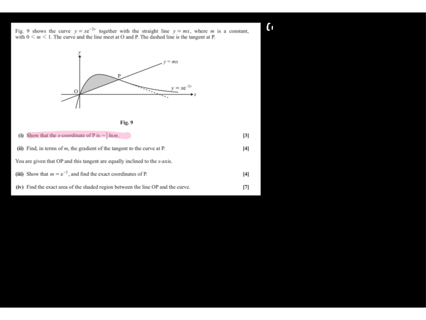So, part 1, we know at point P there is an intersection between the line y equals mx and the curve xe to the negative 2x. Now, I'm then going to take everything over to one side like this, and then factorise.